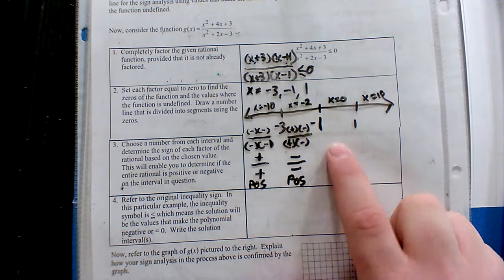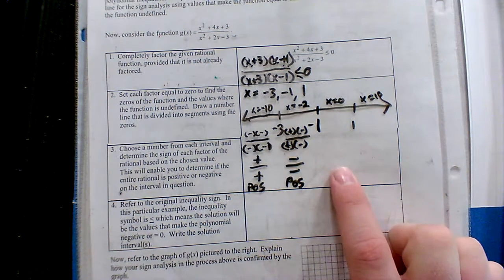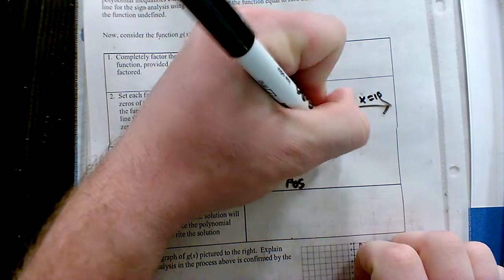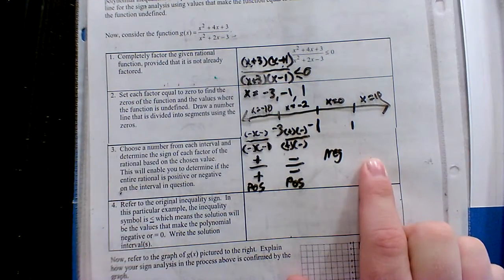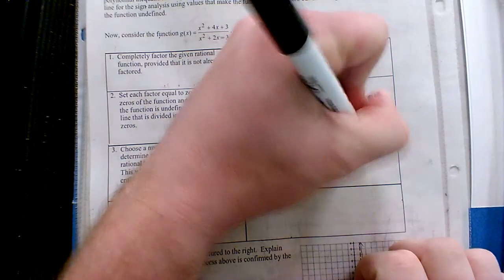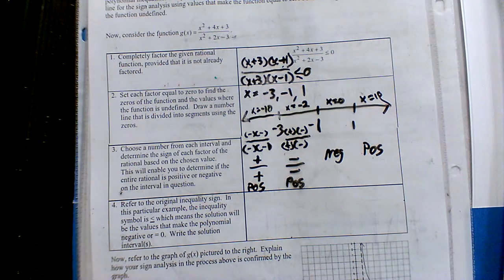All right, for this interval, after you simplify, did we get negative or positive? Negative. Negative, okay. For the last interval, did we get negative or positive? Anthony? Positive, thank you. Okay. So we went through that process and we found out what the answers were going to be within the intervals.